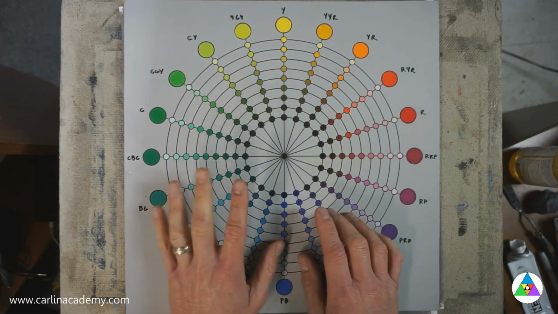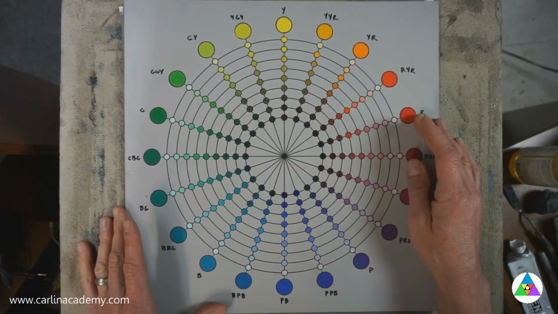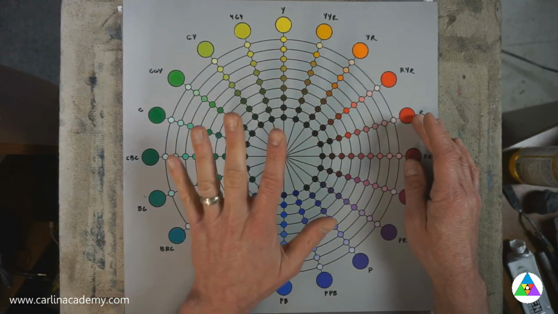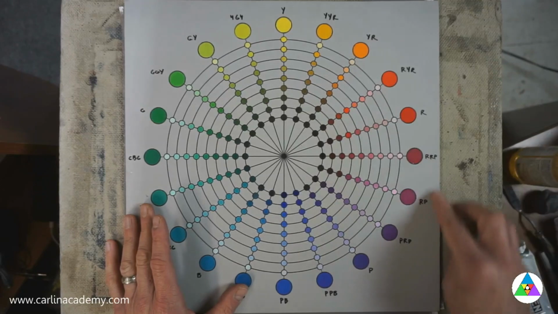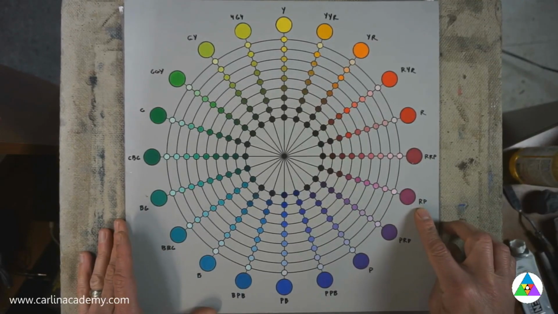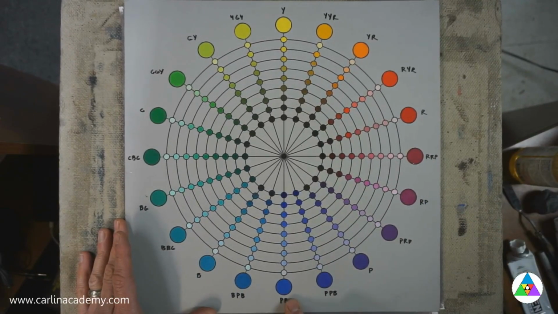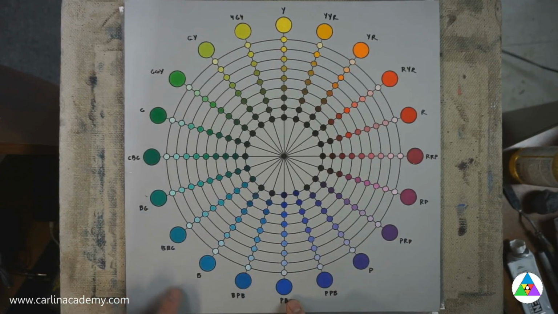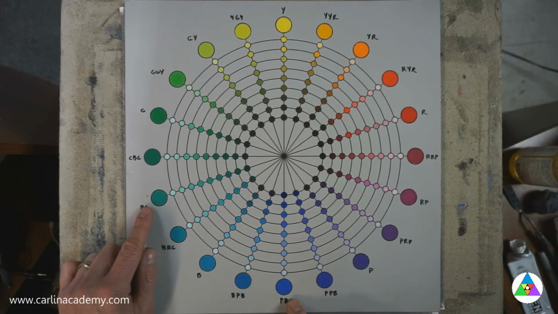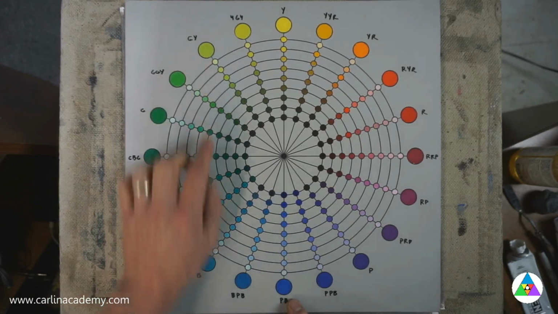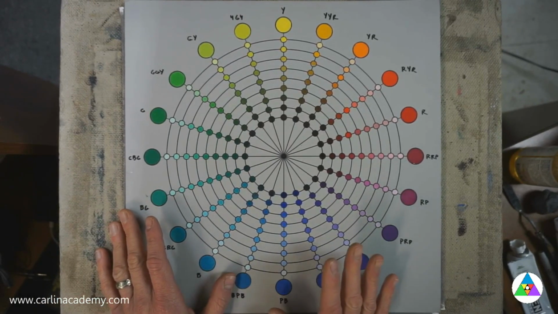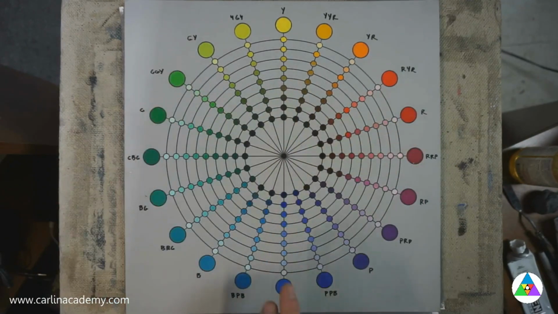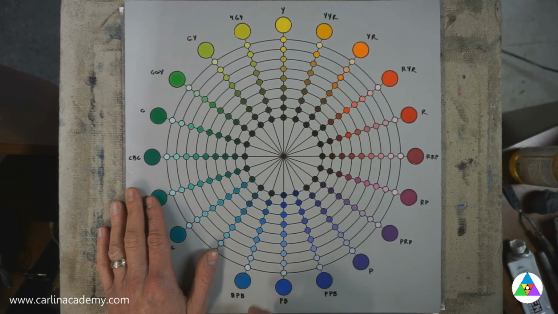So we have 5 primaries: yellow, red, purple, blue, and green, and 5 secondaries: yellow-red, red-purple, purple-blue, blue-green, green-yellow. 5 primaries, 5 secondaries, but we've gone one step further to make a really complete color wheel. We've added tertiaries, a 3rd order of color.